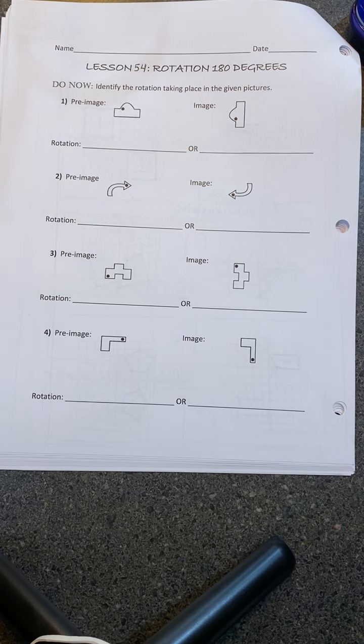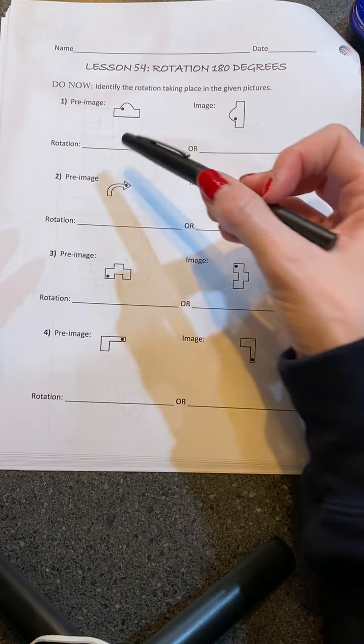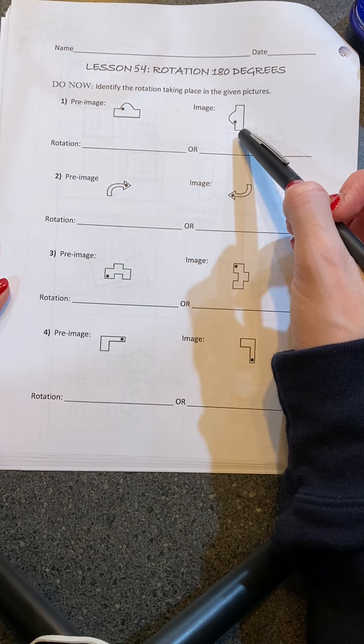All right, hello everybody. Today we're going to be doing lesson 54, which is rotation of 180 degrees. But before we dive into that lesson, I have a do now for you to do. You're going to see what was the rotation that took place. Here's the pre-image and here's the image.